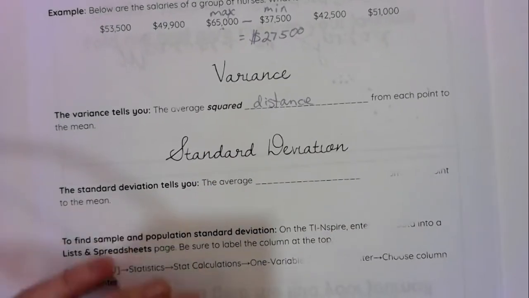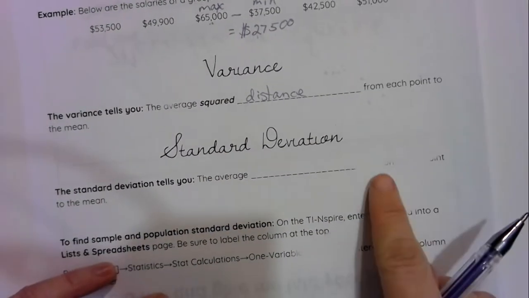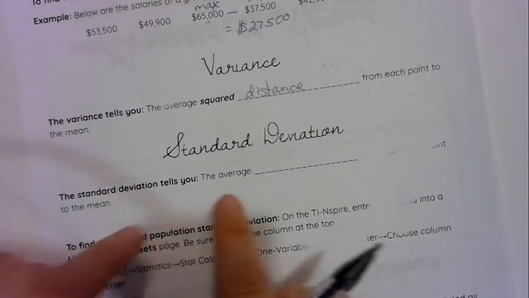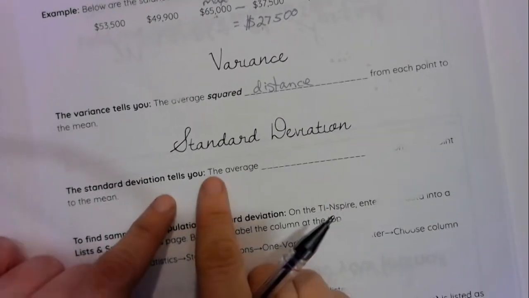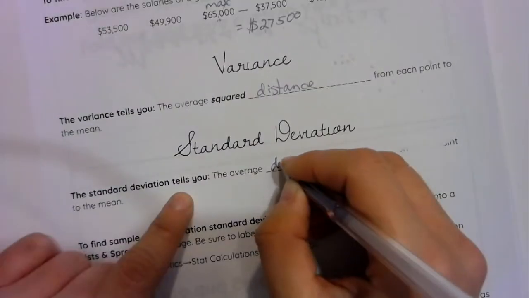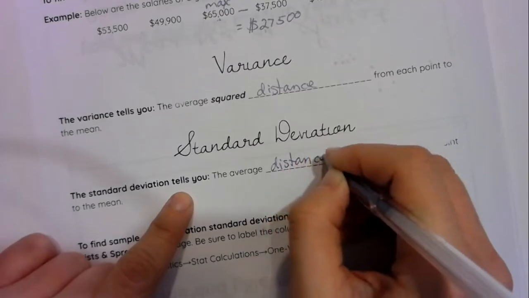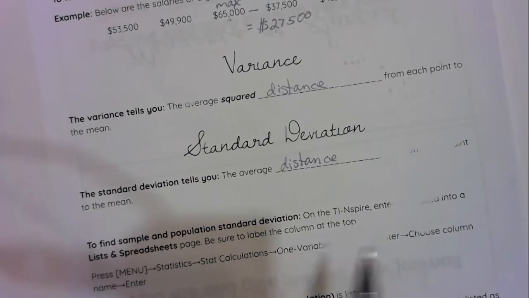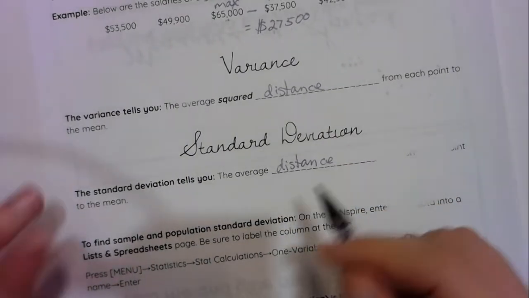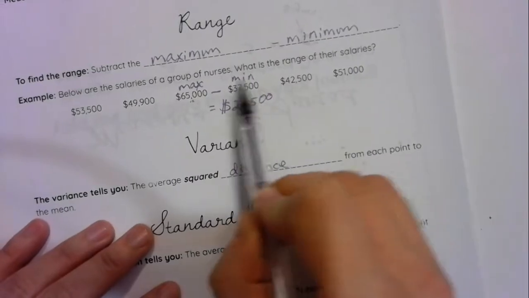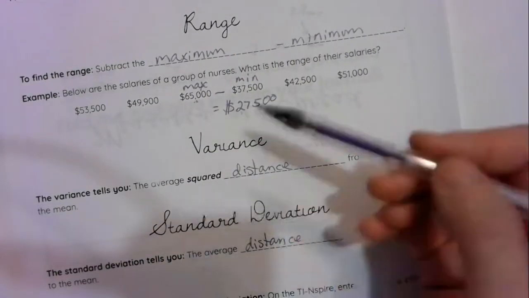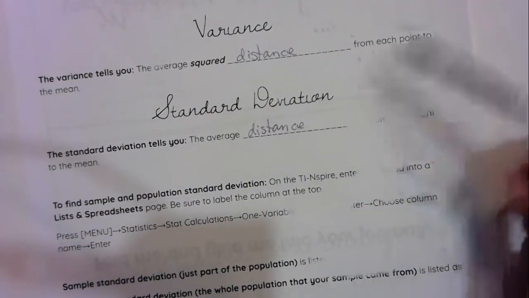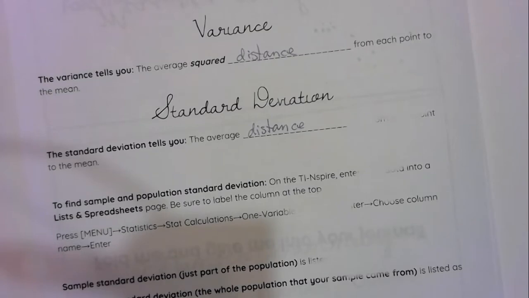And then we have our standard deviation. And oh my gosh, I hope this did not happen to your copy. Bad copier. So what it says is the average distance from each point to the mean. So basically it tells you on average how far apart each of these salaries is from the mean that we found a couple of notes ago. Now again, you can figure this out by hand. We're not going to, we're going to let the calculator do it for us.